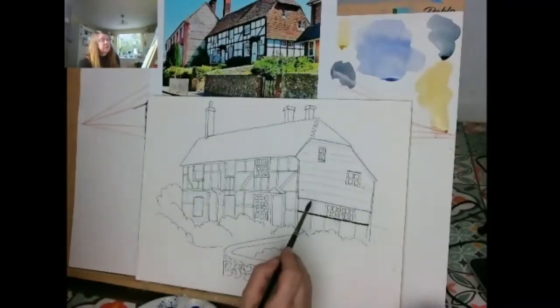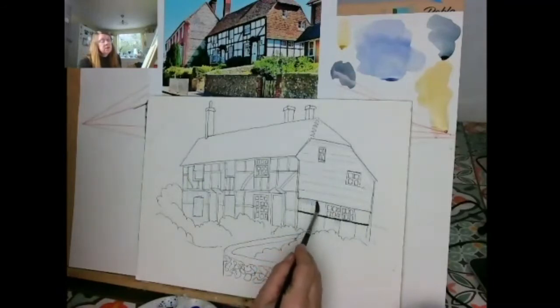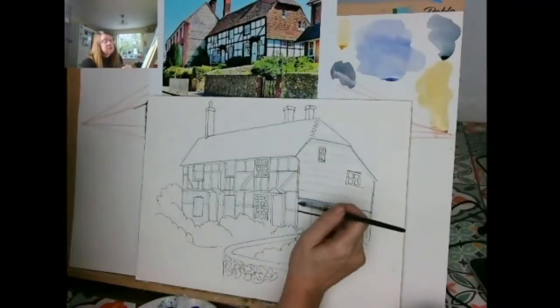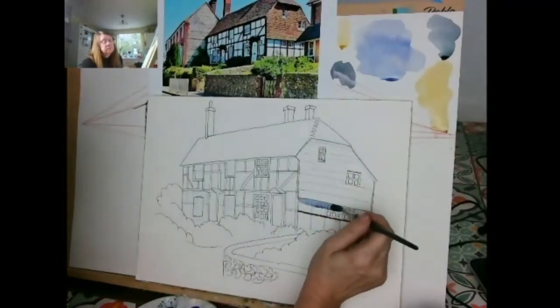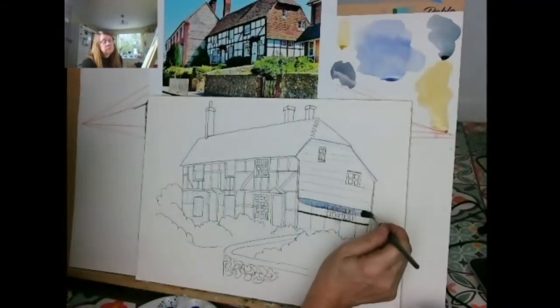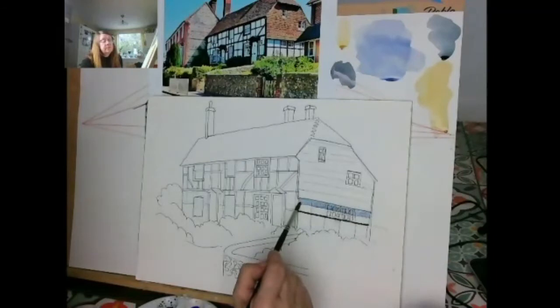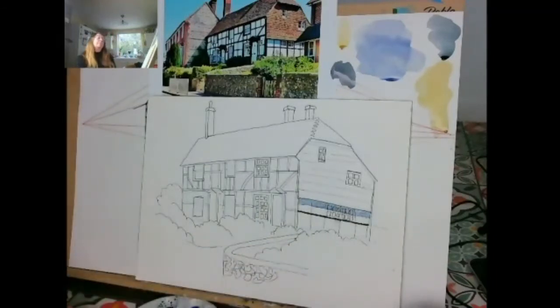Something on my brush. Okay, so I'm just going to go straight across and put in that shadow. And look, you're getting the feeling of sunshine already. Okay, yes, I'm going to be brave. I'm going to leave it that dark.